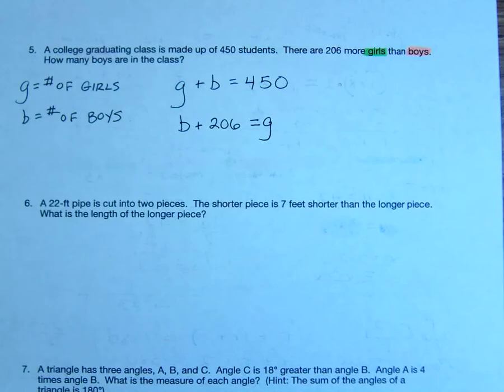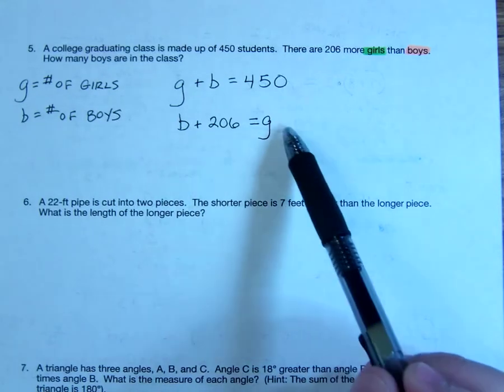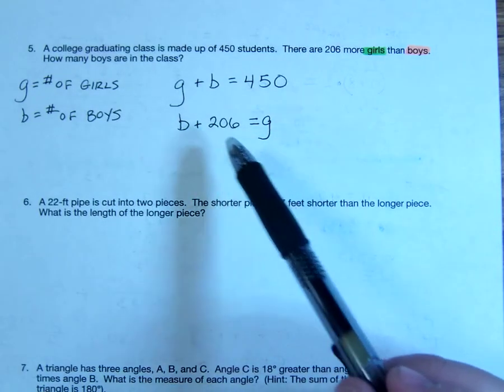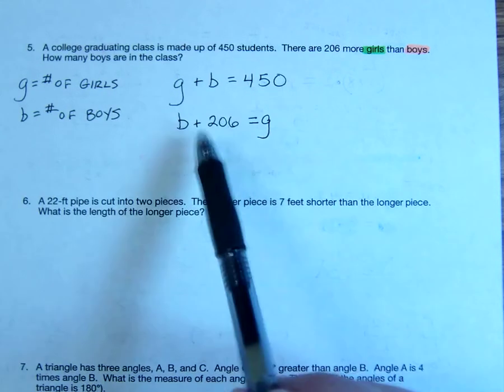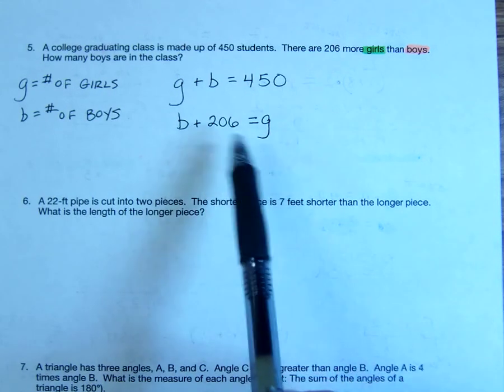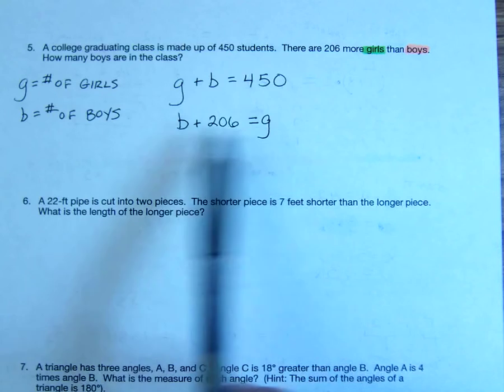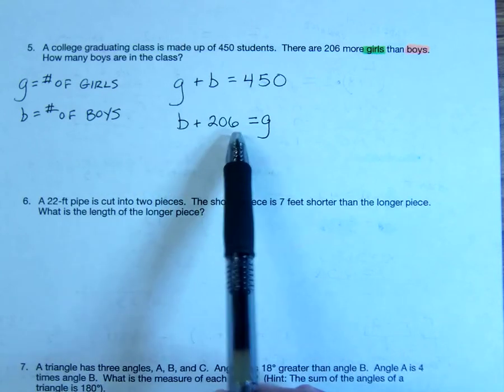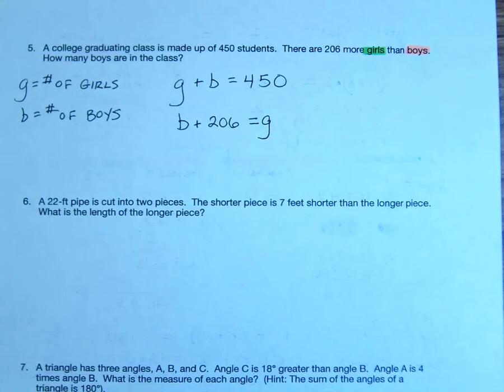This is very tricky because when the problem says there are more girls than boys, your instinct is to say, oh, I should add 206 to girls because there are more girls. But that's not what this equation's saying. Girls are higher. We have to add on to the boys in order for them to be equal. The boys are lower, so as in life, we got to help the boys out to make them as good as the girls. Help them out to the tune of 206 in this case.